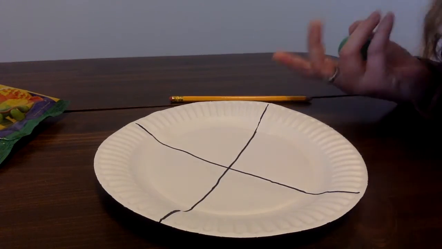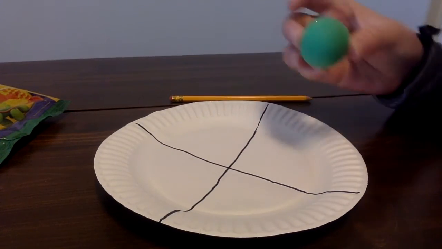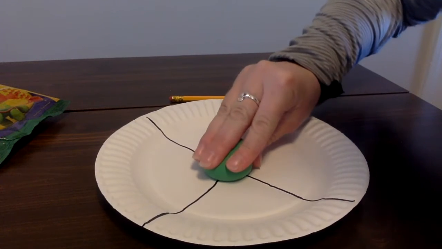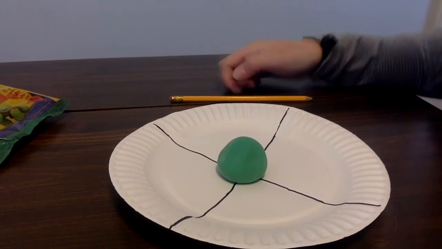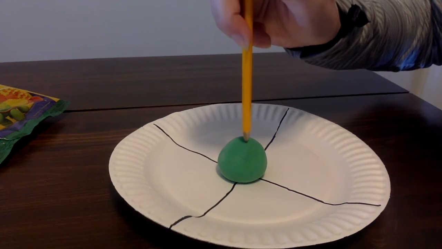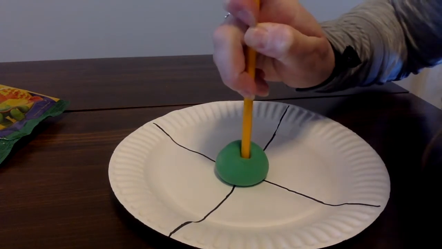Now that we have divided our plate into 4 sections, I am going to take my clay and place it right in the middle where my 2 lines intersect. Now I can go ahead and take my pencil and stick it right in the middle, right where those 2 lines intersect.